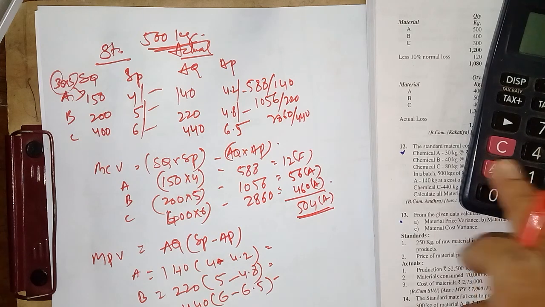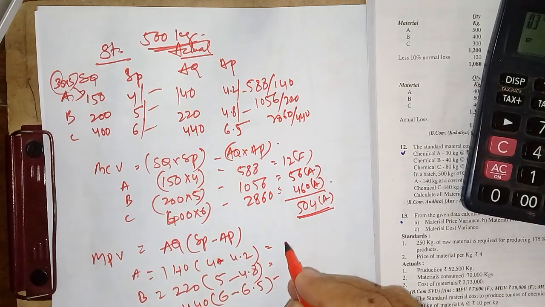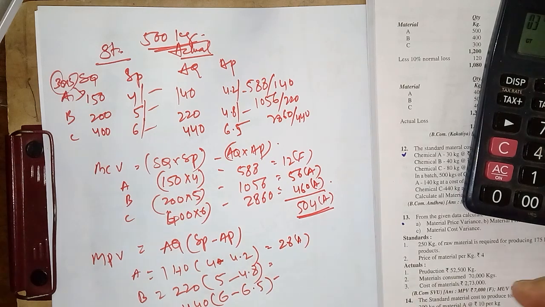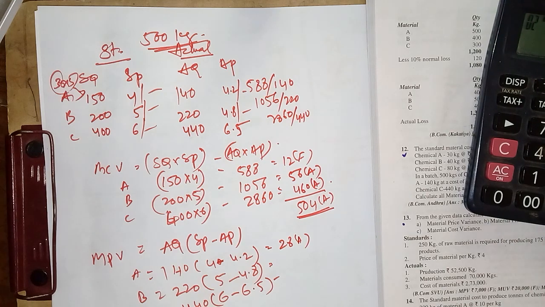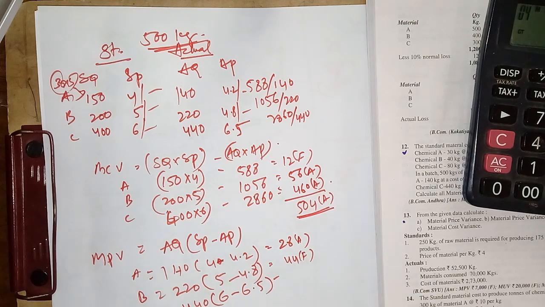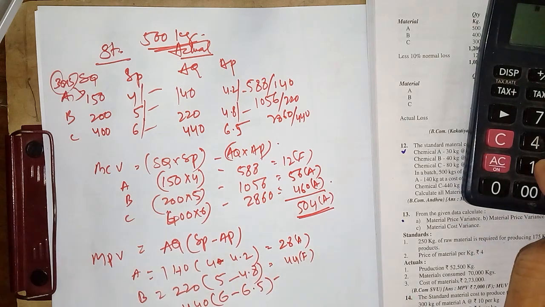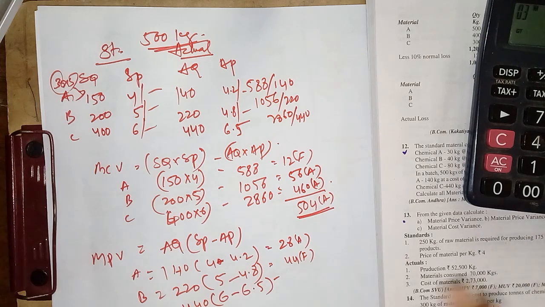So 140 into minus 0.2, that is 28A we get. So 220 into 0.2, 44F we get here. Then 440 into 0.5, 220A we get.